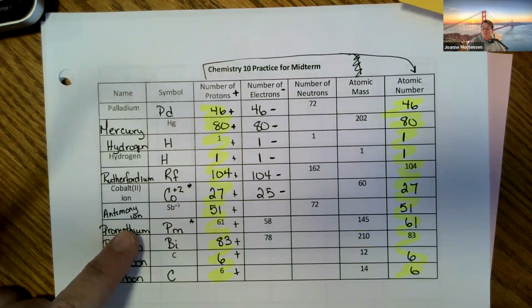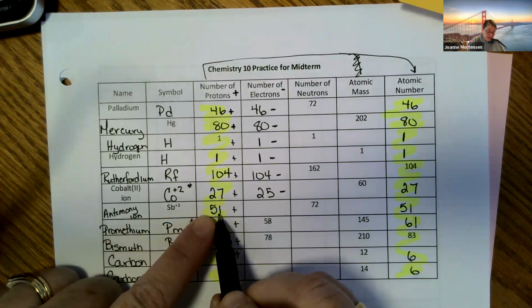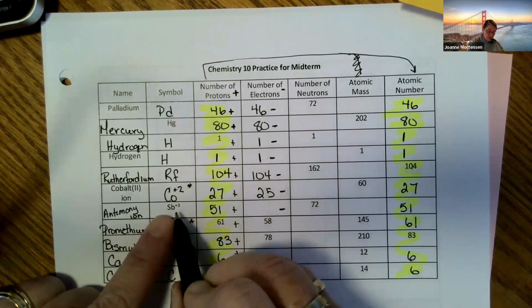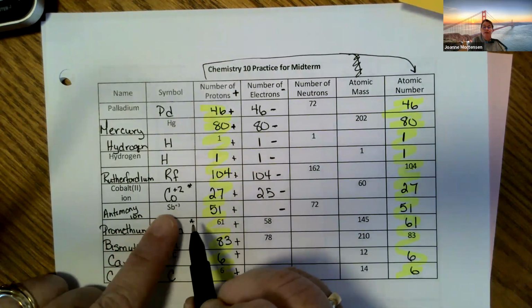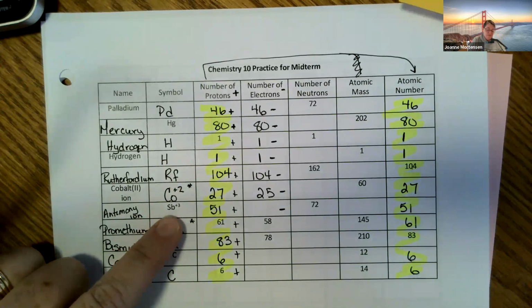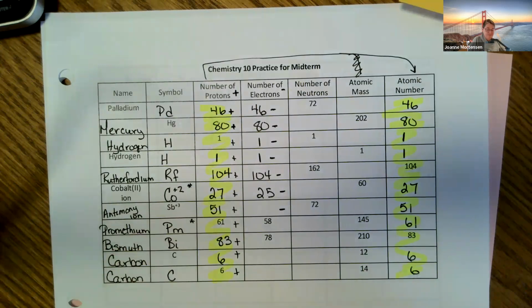Maybe you could pause the video and give it a shot. I have 51 pluses. I'm going to need some negatives here. And I need 3 more. So if I count back from 51, 50, 49, I think that sounds about right. But I'm having a brain fart because that doesn't feel right. 51 minus 3.